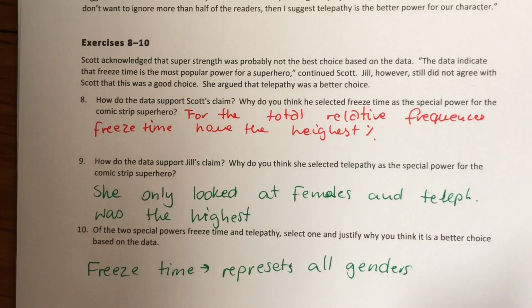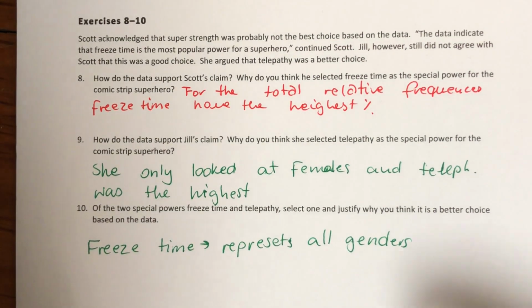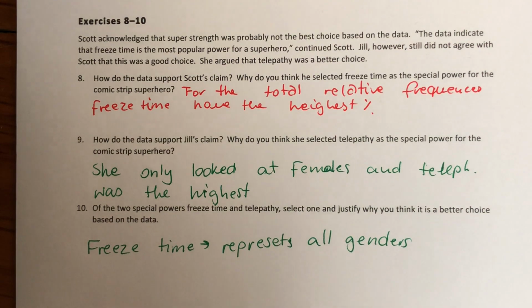So of those two special powers, freeze time and telepathy, select one and justify why you think it's a better choice. So I hope you would agree with me that freeze time would be a better choice because it represents all the genders. All right, please take a look at those numbers, because looking at just my video, you need to try to do this by yourself.